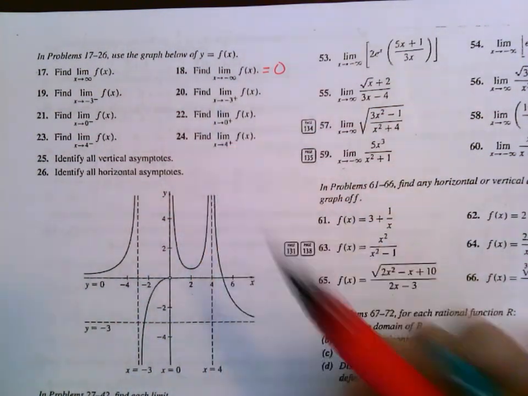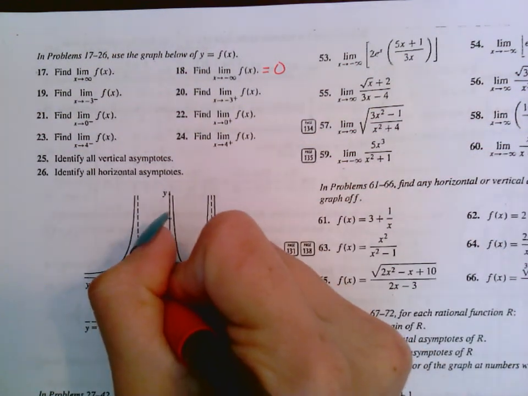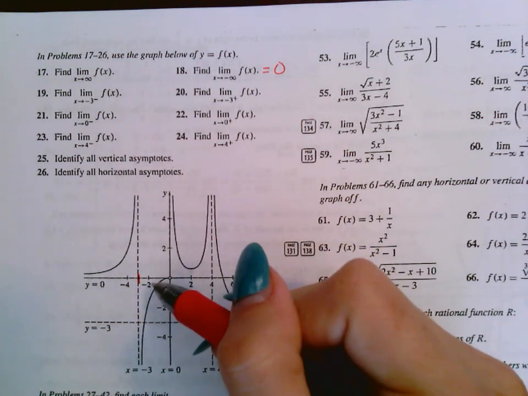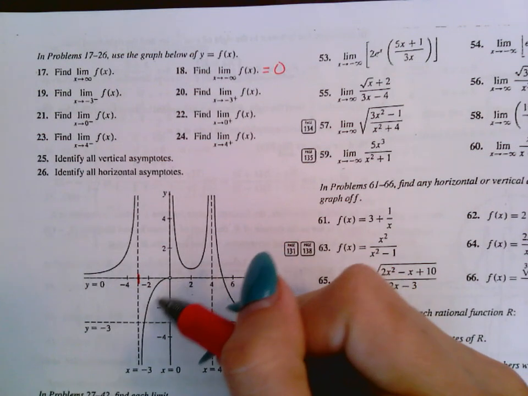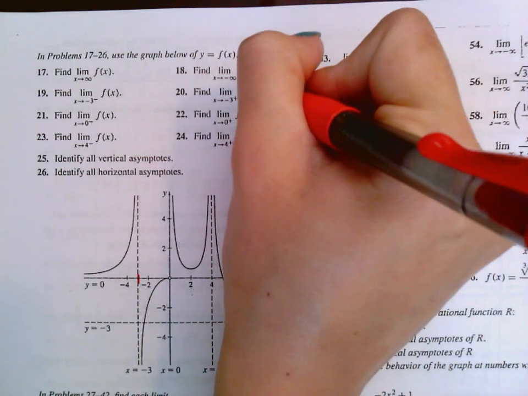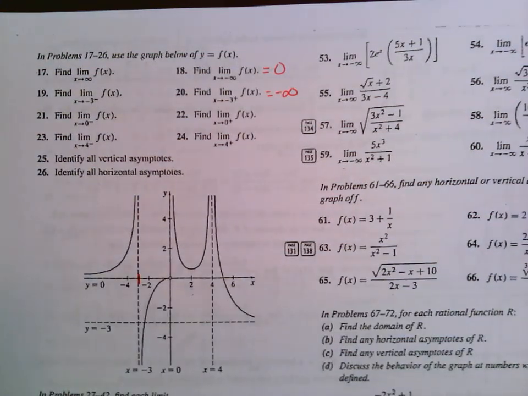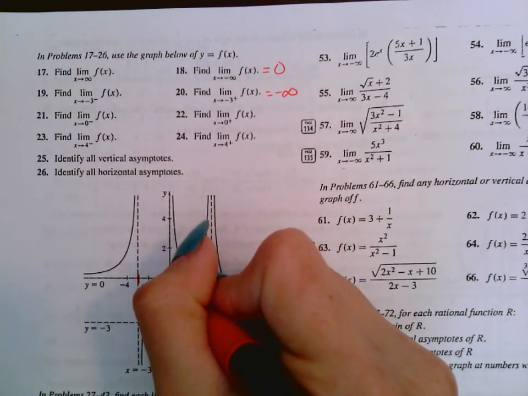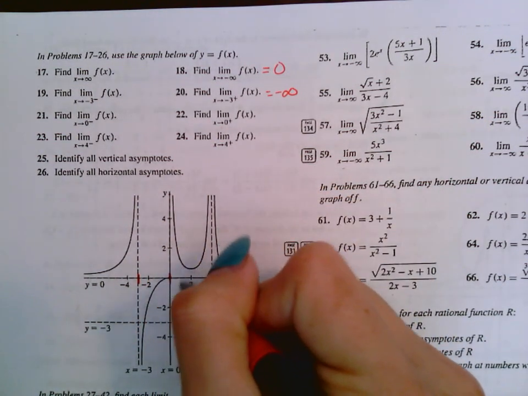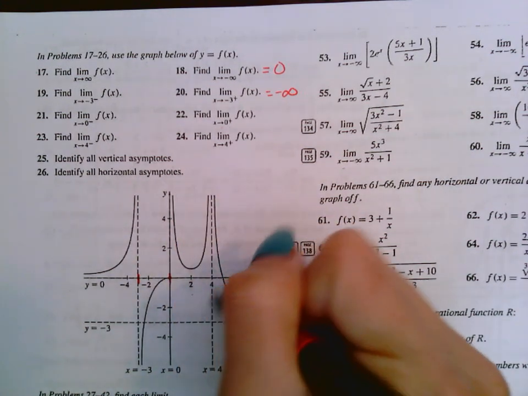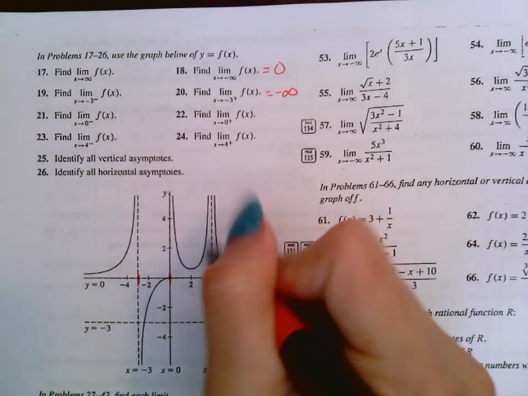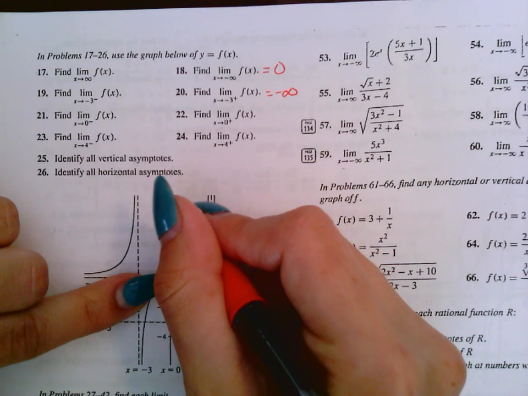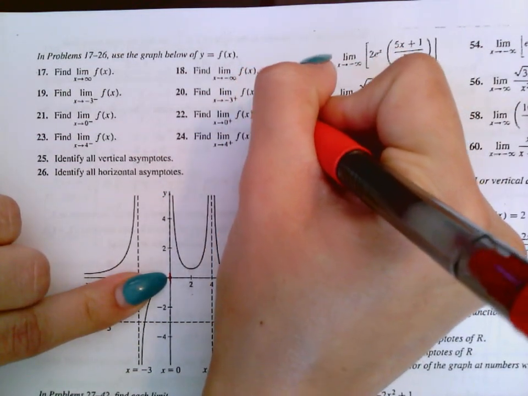As I approach -3 from the right, well, -3 is right here. Okay? This is the left side, and this is the right side. So as I approach -3 from the right side, I'm looking at this part of the function, and it shoots straight down to negative infinity. All right, the next one says the limit as x approaches 0, here is 0, from the right side only. Okay, right side is here, anything in this section, which I have this parabola facing upward. So as I start getting closer and closer and closer to 0 on the right side, this is shooting up to positive infinity.